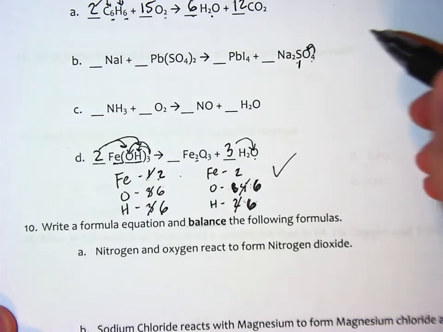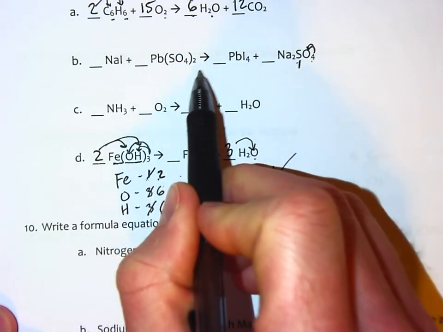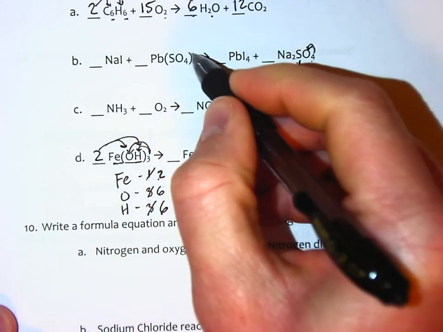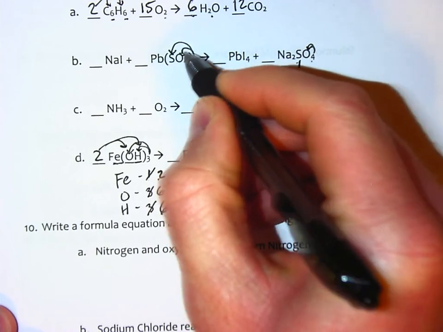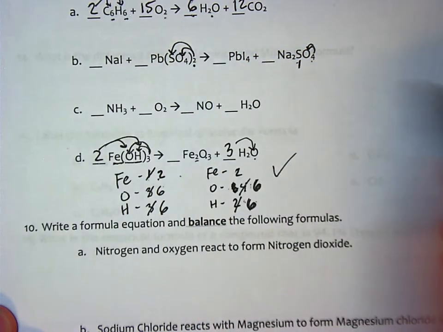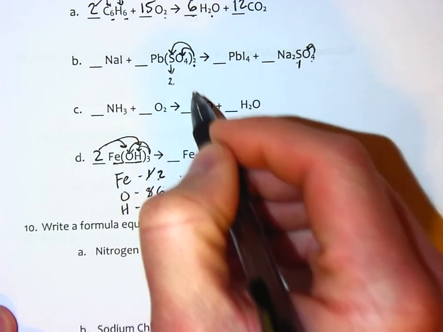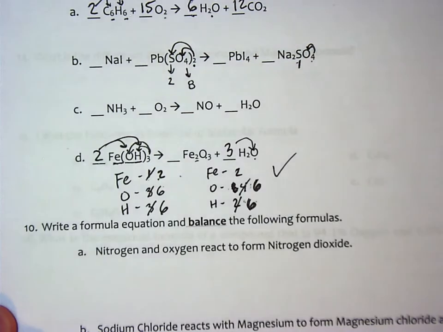Now if I look here, this SO4 is in parentheses, so the subscript on the outside is attached to it. So 2 is attached to this, and then 2 is attached to that oxygen, which has 4. Total, I'm looking at 2 S's here, and 8 oxygens there.